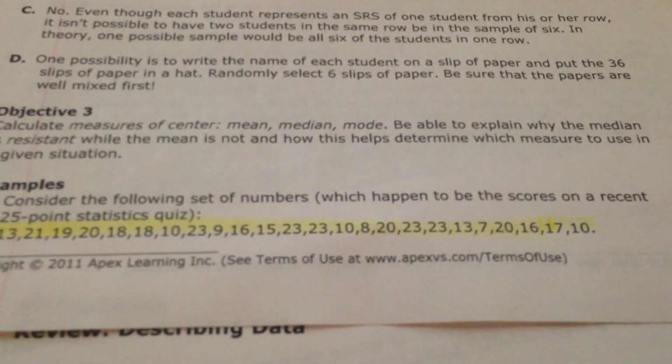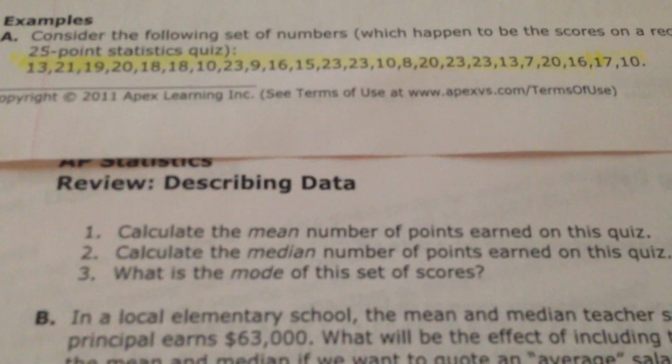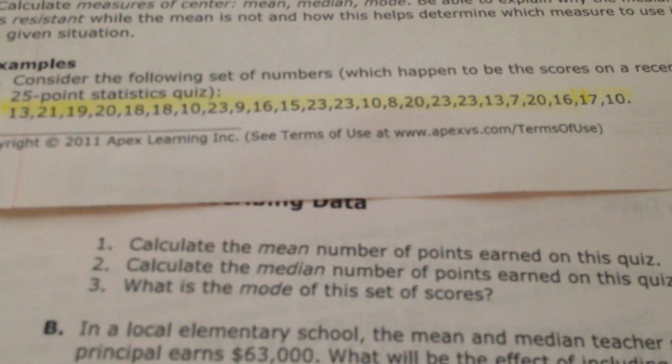Okay, so doing that, the mean would be 16.458, and the median would be, let me find it, 17.5, and the mode would be 23, which honestly, the mode you can just tell, it's the one you typed in the most, so that's pretty simple as well.